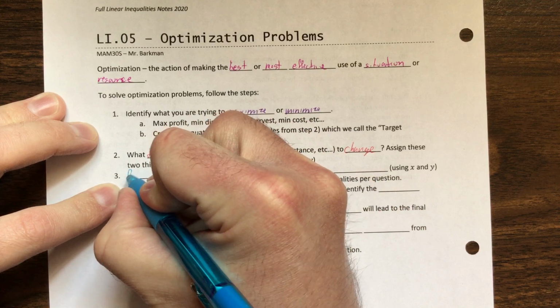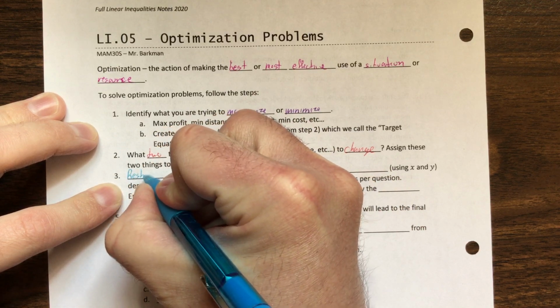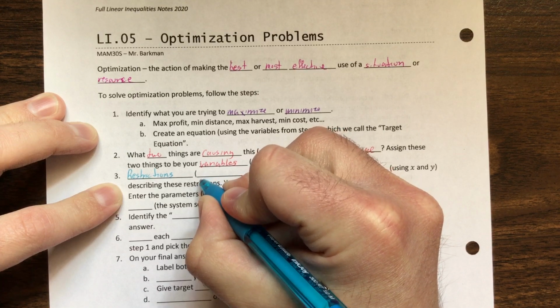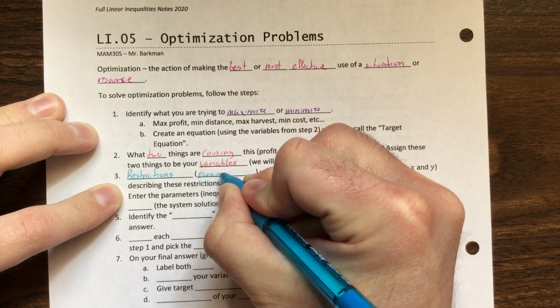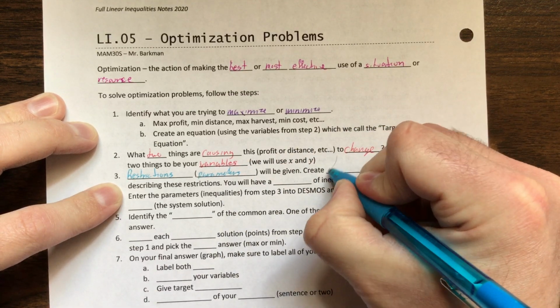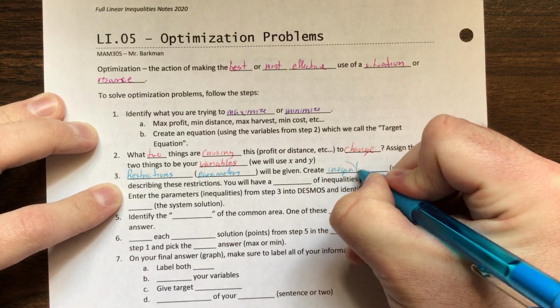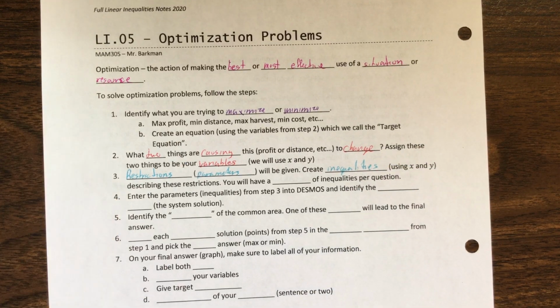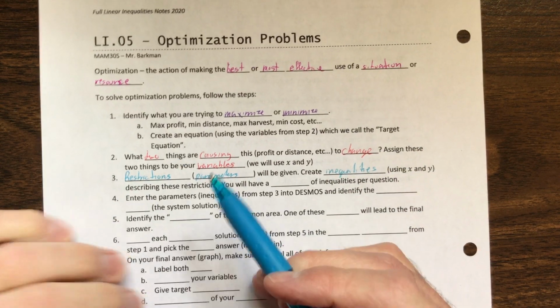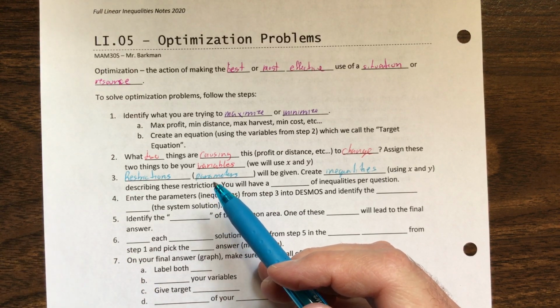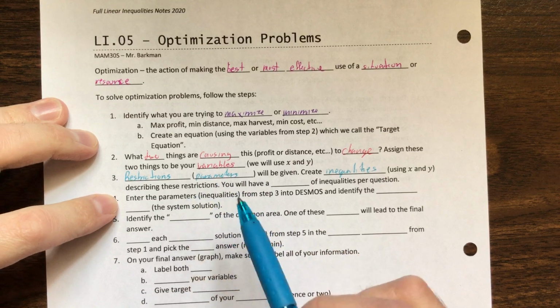Now, restrictions, or parameters, will be given, and we're going to create inequalities using x and y describing these restrictions. Whether it is that something has to be bigger than 0 or less than 0 or greater than 60 or less than 60 or whatever the case is, that's what we're going to do.